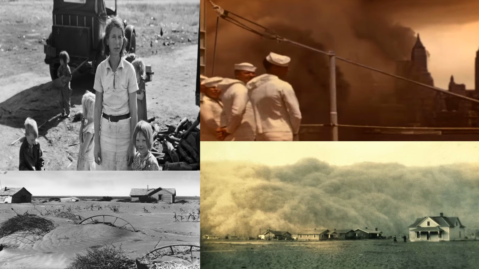The CCC worked to prevent future eco-disasters like the Dust Bowl, which blew American topsoil off of the ground in the Midwest all across the country, some of which actually reached the East Coast, as can be seen in the photo at the top right corner of this slide.